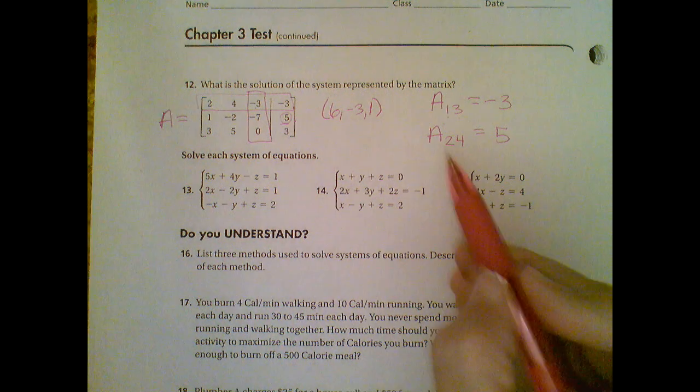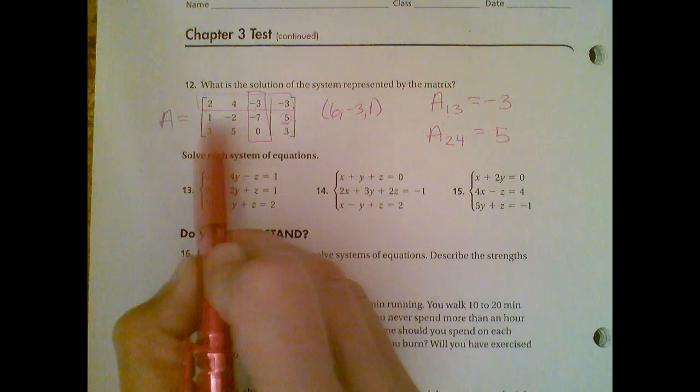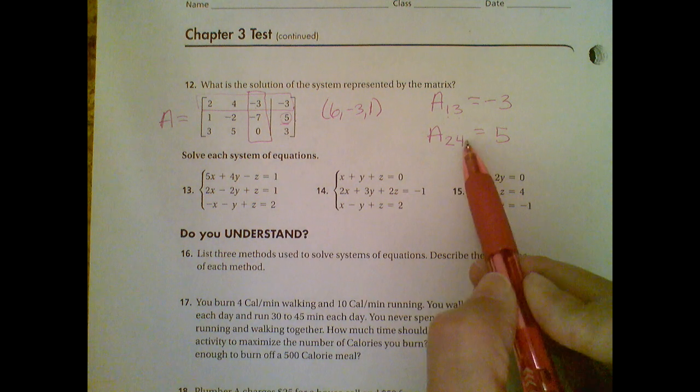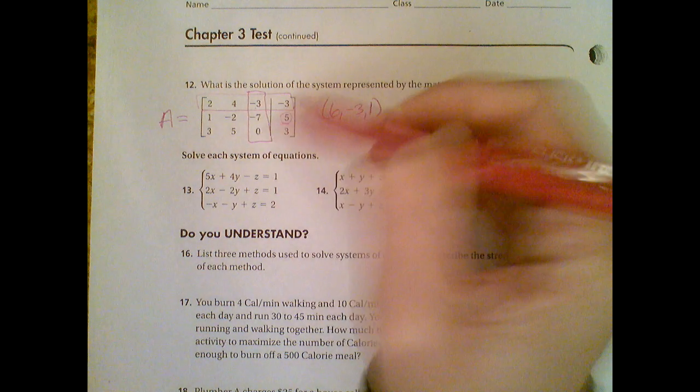So just remember the first number always tells your rows. So that's left and right. This is first row, second row, third row. And then the second number is columns. So that's up and down. So first column, second column, third column, and then fourth column.